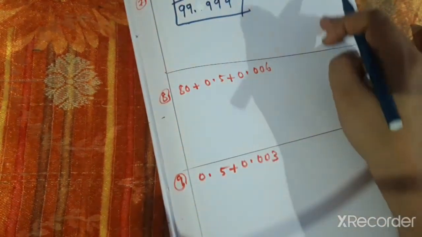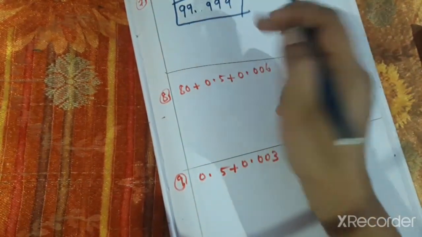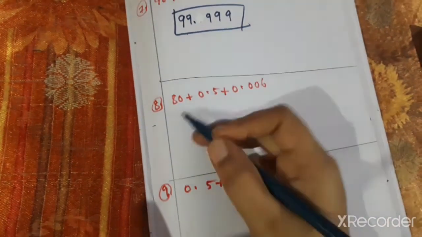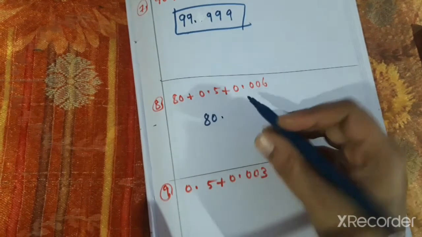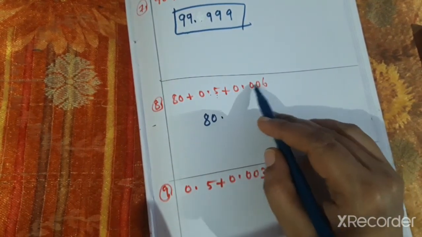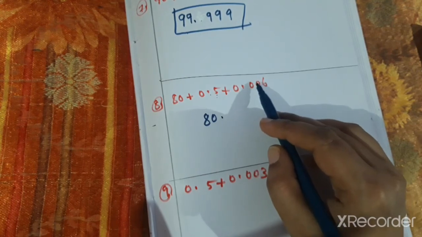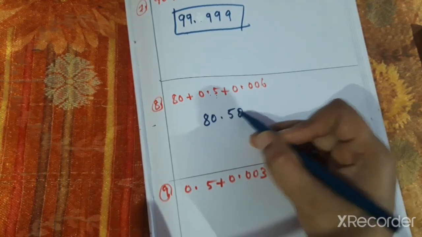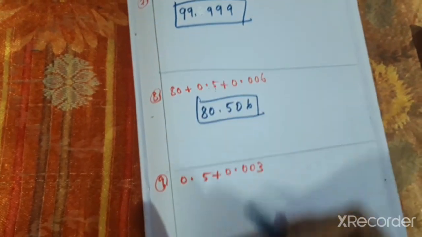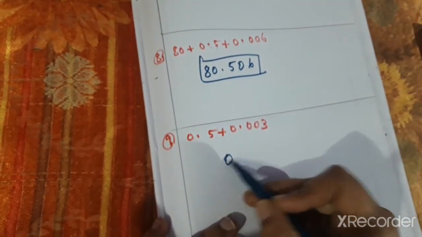Then if you add it and find the total, you get the same answer. 80 means 80, no number to add. So 80 is 80 only. So here place value, after the decimal point 1 digit, here after the decimal point 3 digits, 1, 2, second digit is missing, so 506. 80.506.